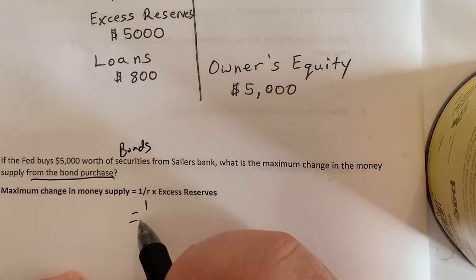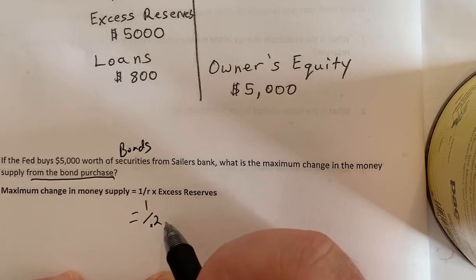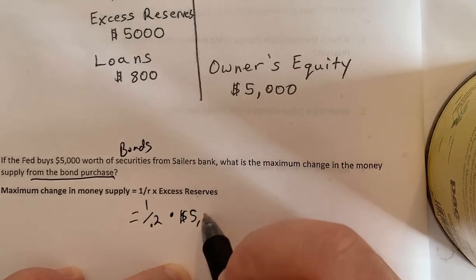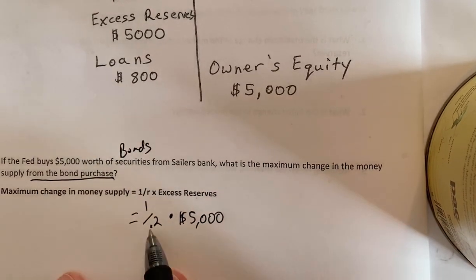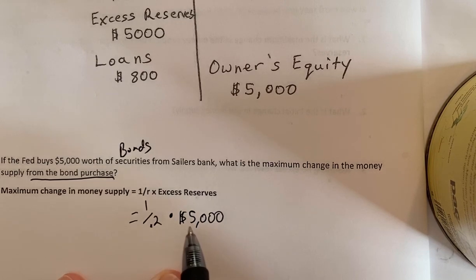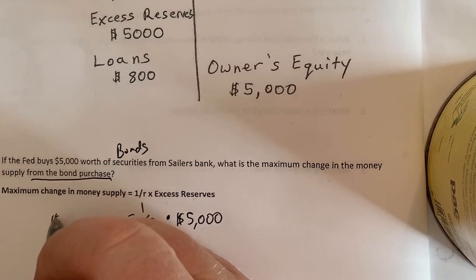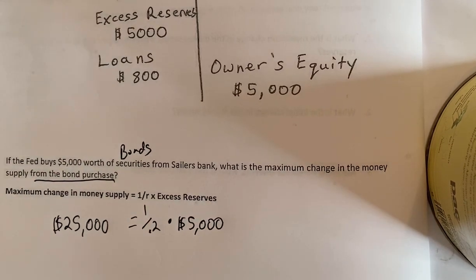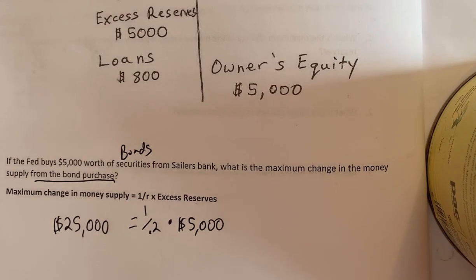So we go 1 divided by 0.2 times our excess reserves of 5,000. So 1 over 0.2 is 5. 5 times 5,000 is, so the maximum change in money supply or potential loans is $25,000.